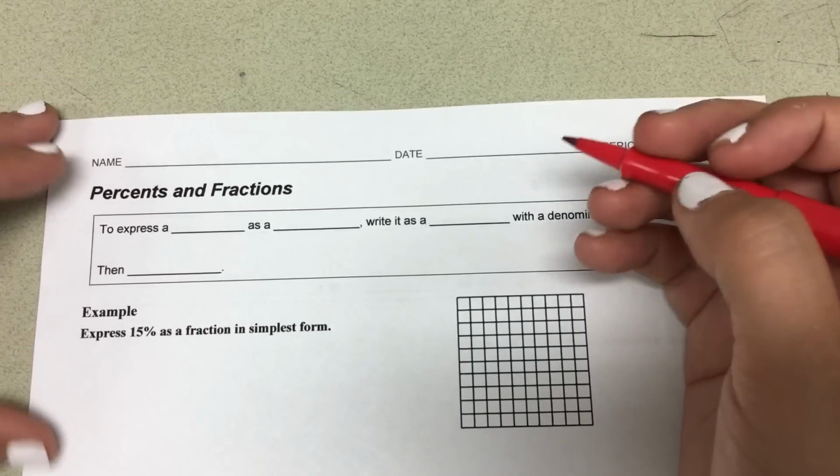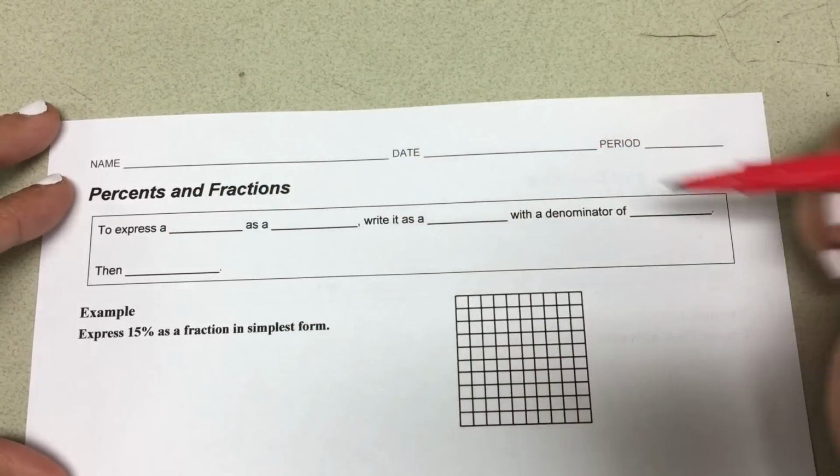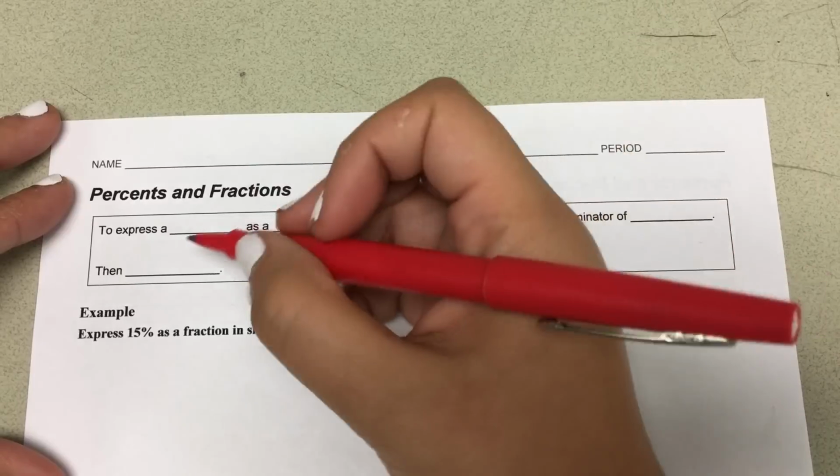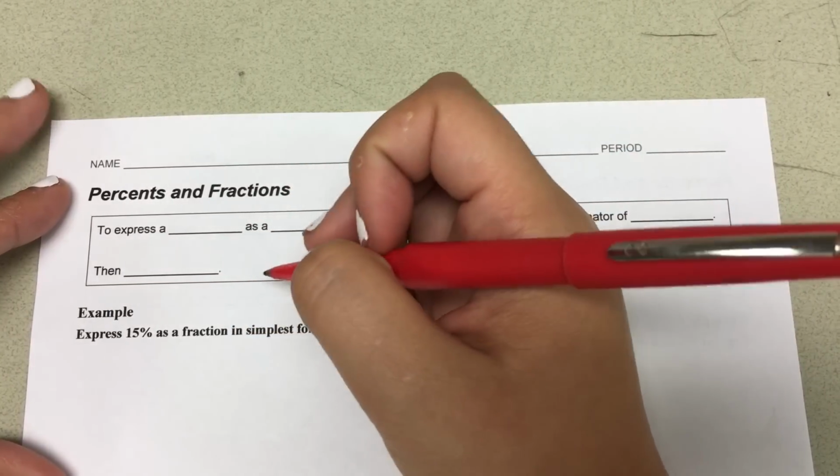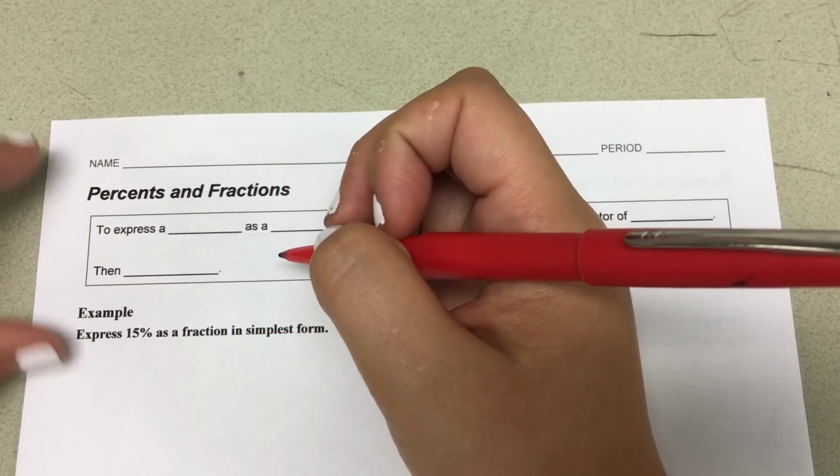I just wanted to review how to change a percent to a fraction and a fraction to a percent. So we're going to start off with filling in all of the blanks. Make sure you write exactly what I'm writing in order to receive full credit.